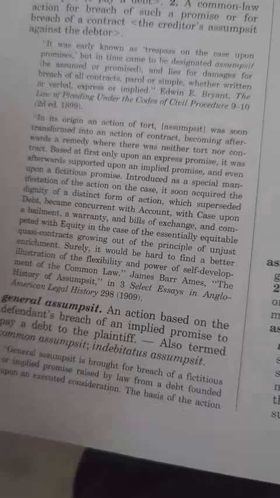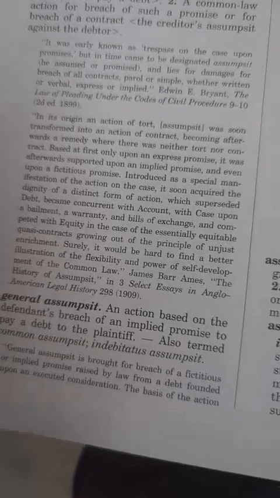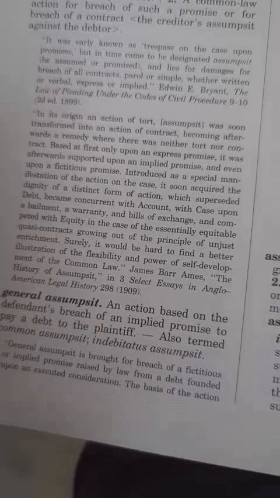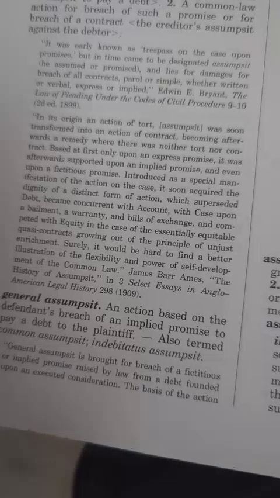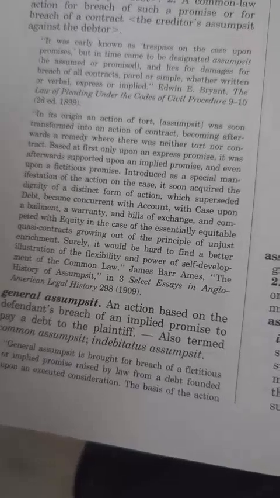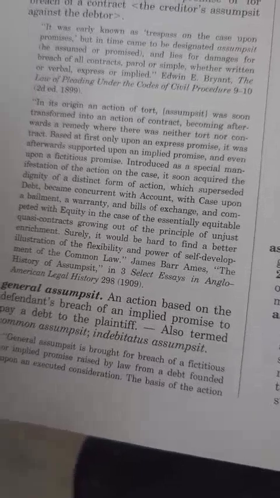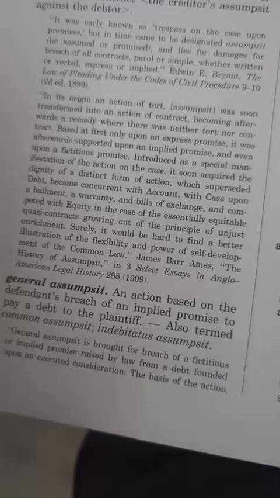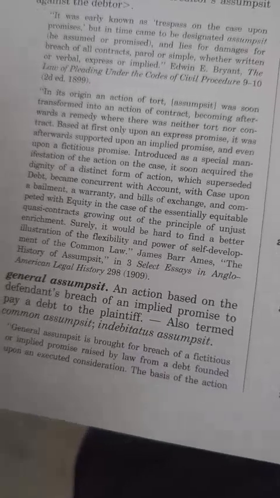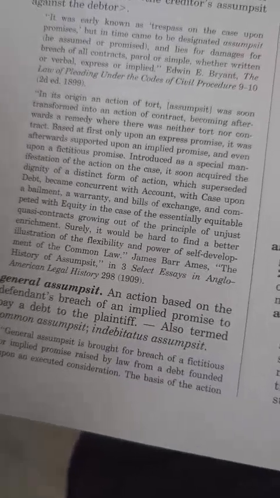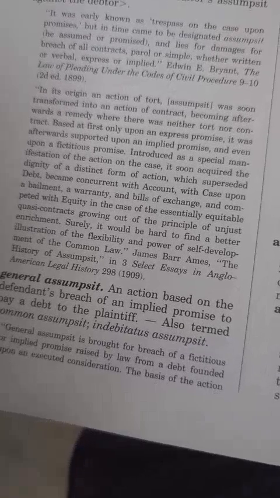Surely, it would be hard to find a better illustration of the flexibility and power of self-development of the common law. The History of Assumpsit, in Three Select Essays in Anglo-American Legal History, 298, 1909.